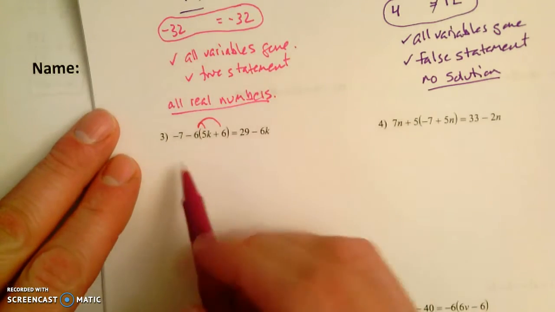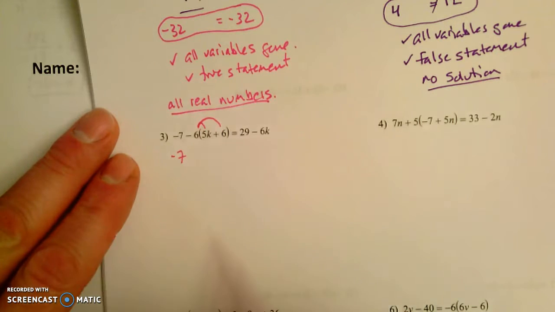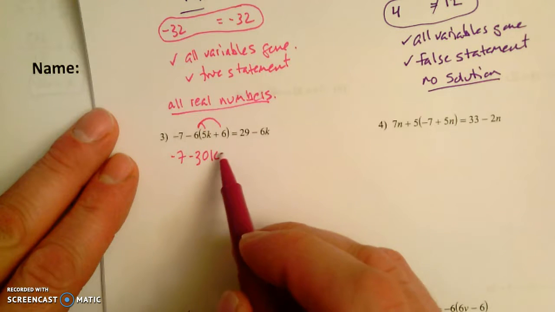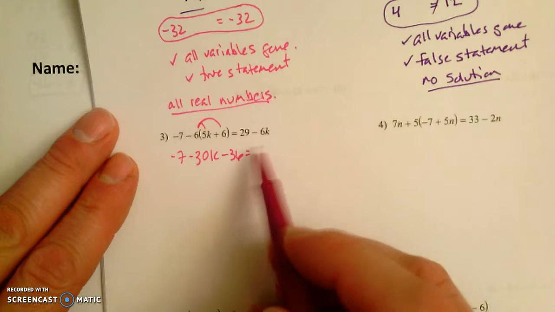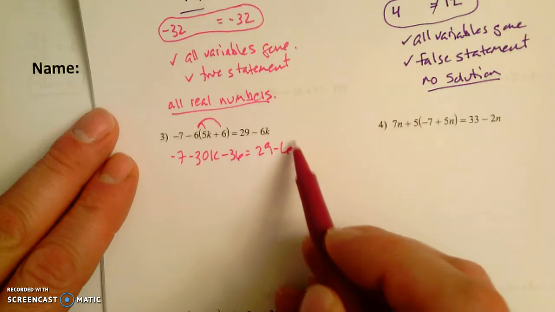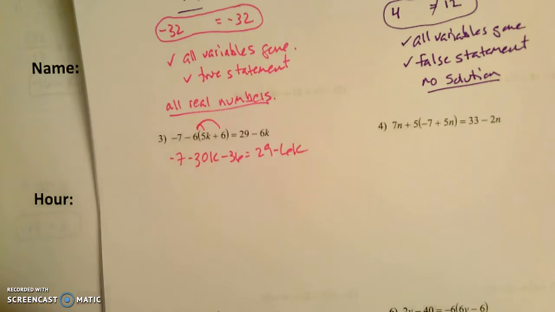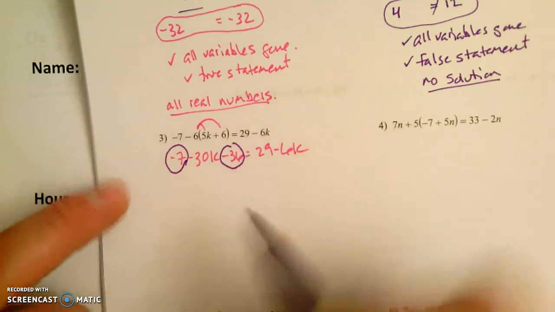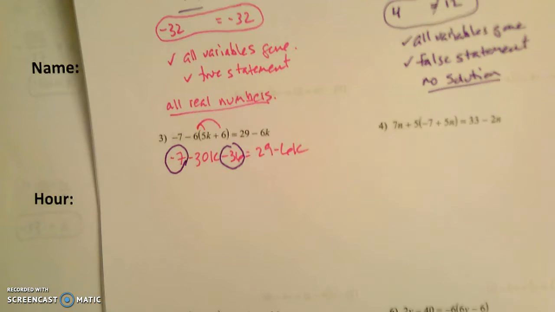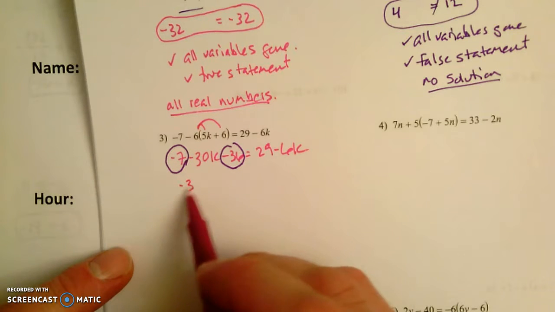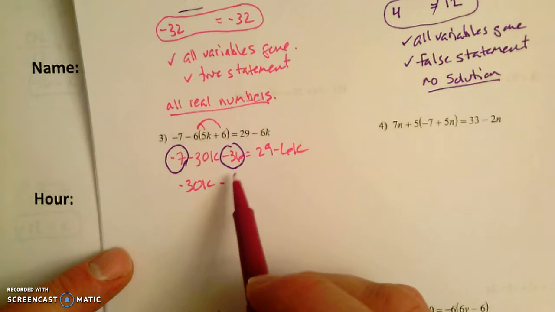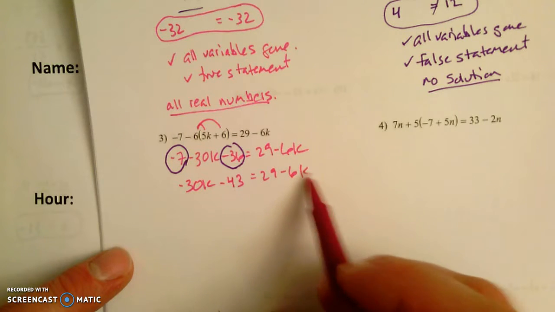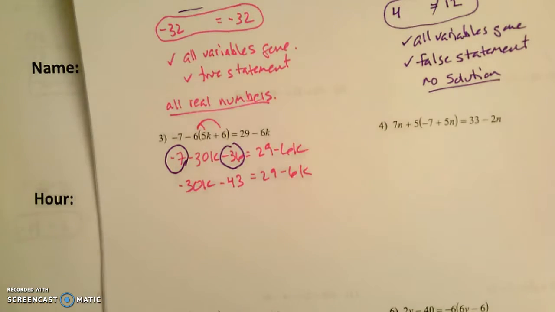Let's see, here's our distributive property. Our negative 7 isn't affected by that. Negative 6 times 5k is negative 30k. Negative 6 times positive 6 is negative 36. And over here, there was no distributive property, so it all stays the same. First of all, over here I have a negative 36 and a negative 7, and we could combine those into negative 43. And over here, nothing changed.